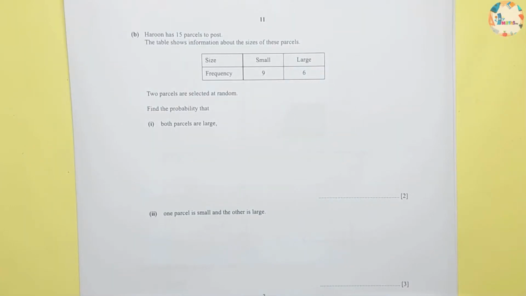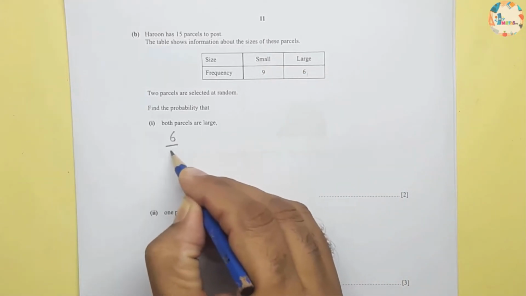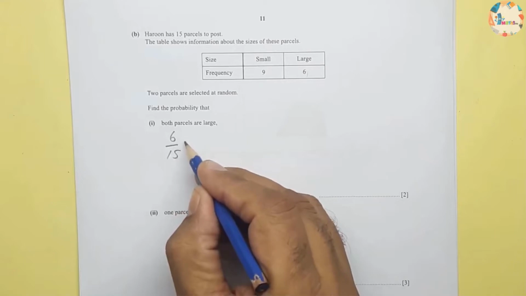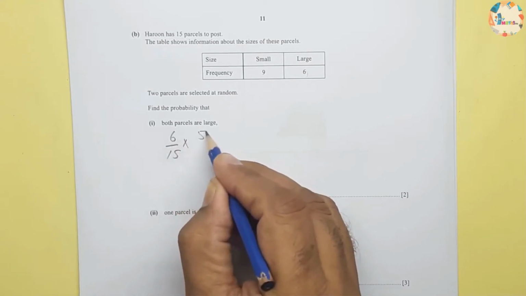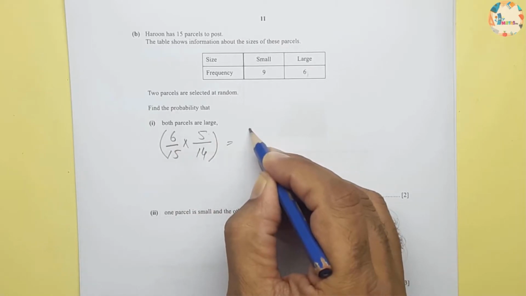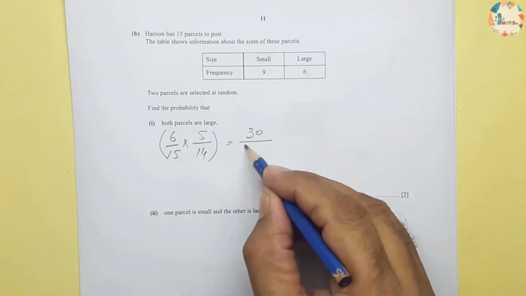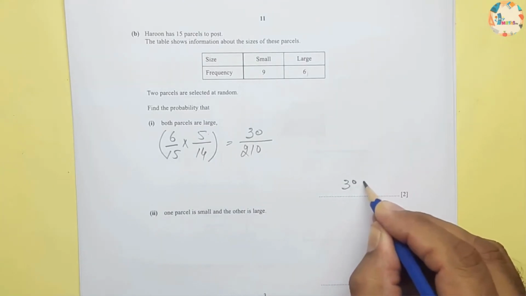Harun has 15 parcels to post. The table shows information about the size of these parcels. Frequency for small is 9 and large is 6. Two parcels are selected at random. Find the probability that both parcels are large. So for large we have 6 out of 15 for the first parcel, and for the second it will be 1 less, so 5, and total will also be 1 less, so 14. If we multiply, 5 times 6 is 30, and 15 multiplied by 14 will be 210. So we'll write answer 30 divided by 210.